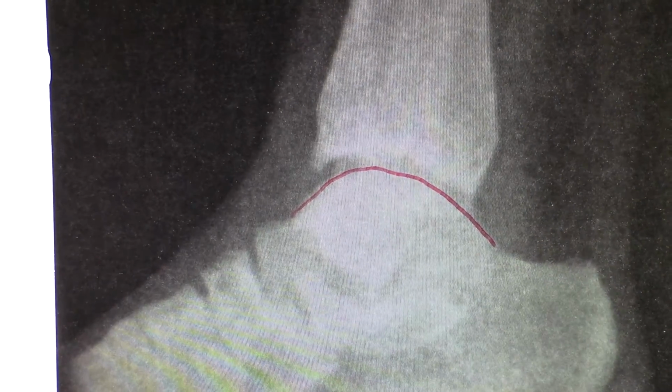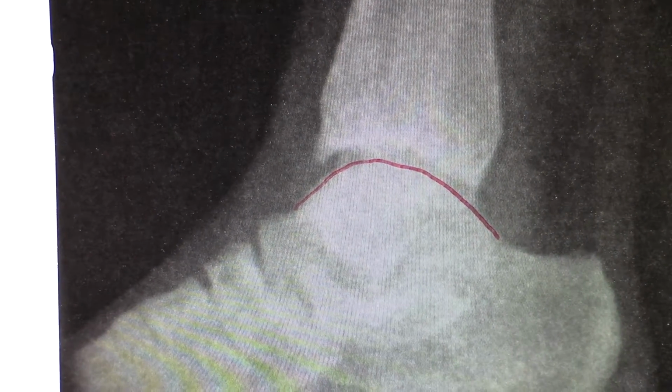It just so happens that this x-ray right here was of a professional basketball player. And not very old either. He was in his 20s. Now, this is the end stage of a degenerative condition in the talus bone. This is the talus bone, or what is left of it.